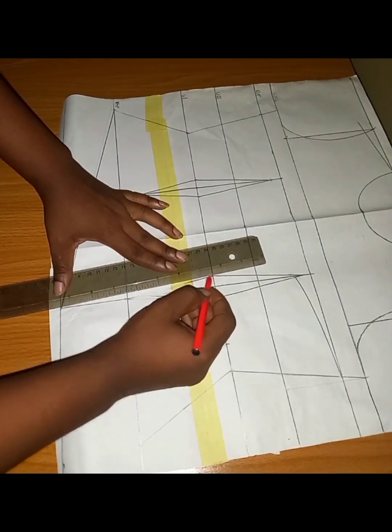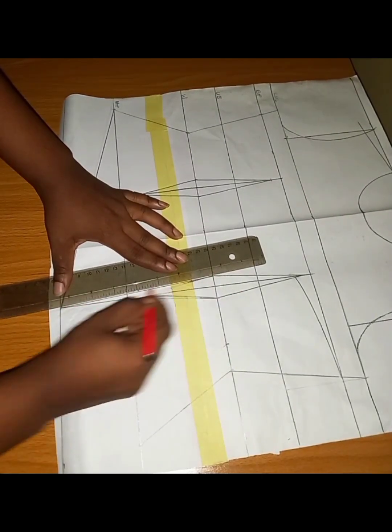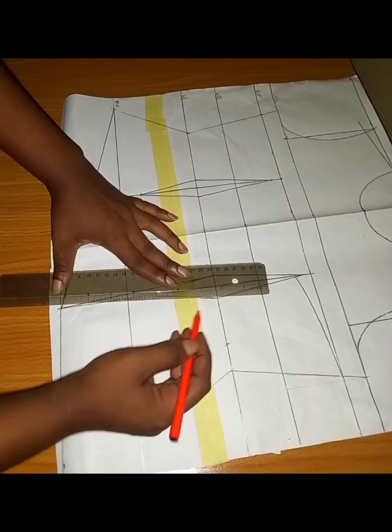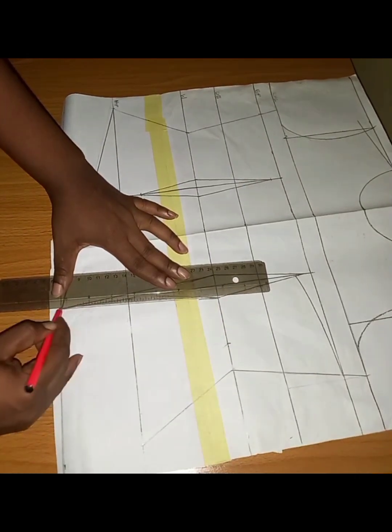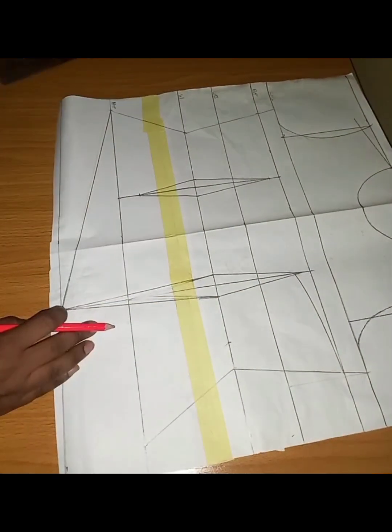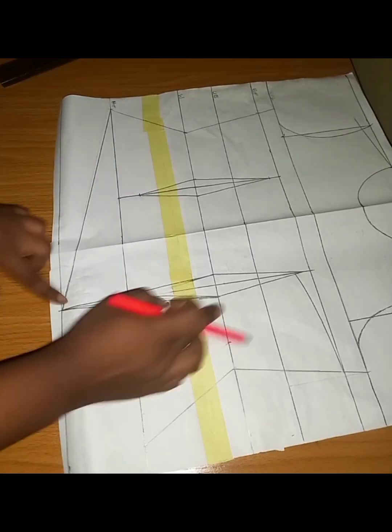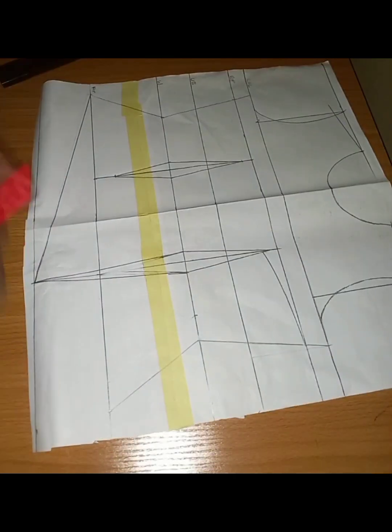But on this, I'm going to redraw this dart. But on the part where the asymmetric lies, that is the longer part of the blouse, I'm going to still reshape there. That place is going to balance in a little, to move inward.